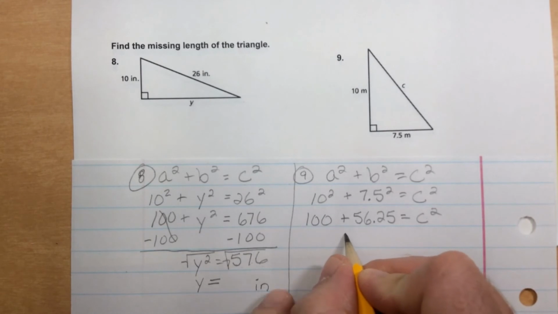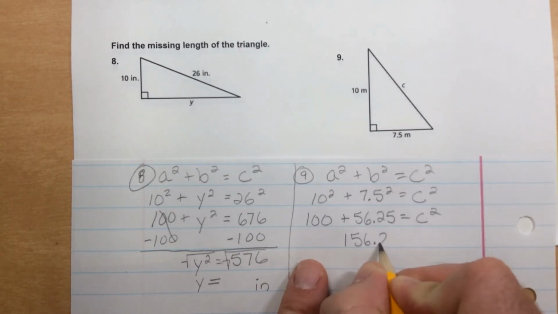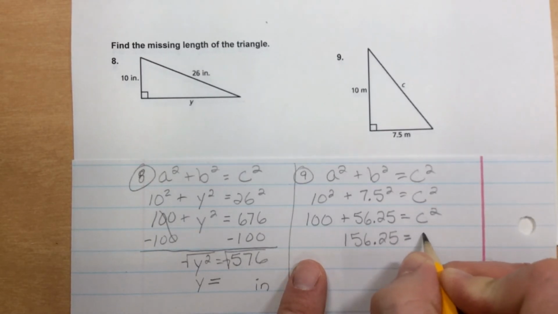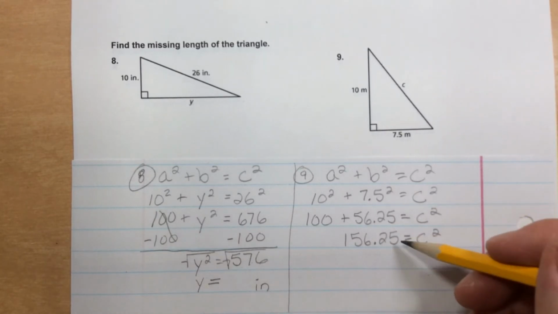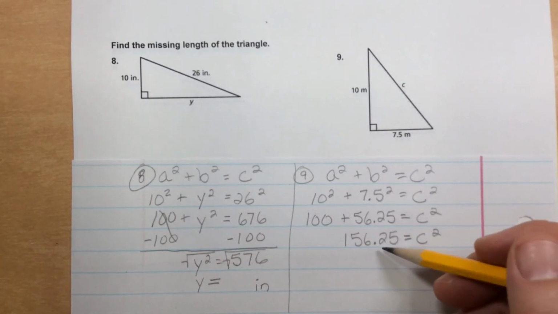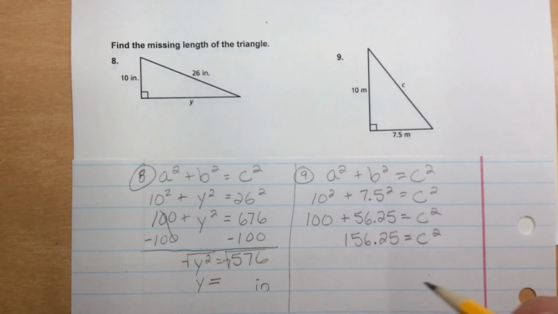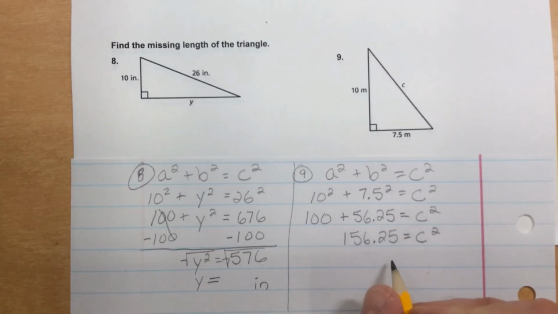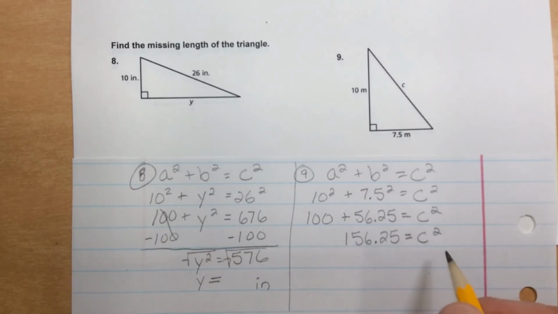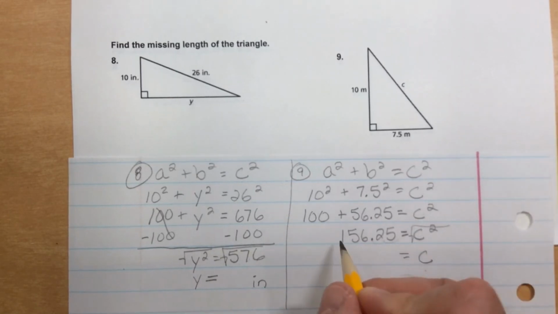Add those together and you get 156.25 equals C squared. Now, to get this 0.25, we know we're going to have something 0.5. For instance, like 5.5 or 7.5 or something like that, because when you have that 0.5 times 0.5 at the end, you get those 2 decimal places and it ends in a 25. So I'm not going to tell you what this answer is, but it is a something 0.5.